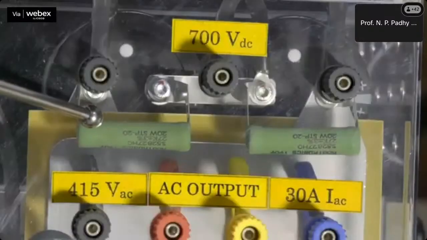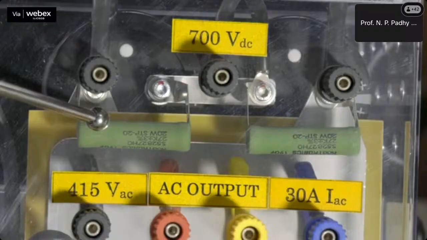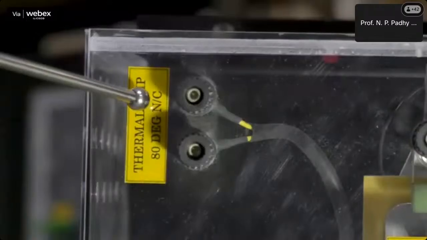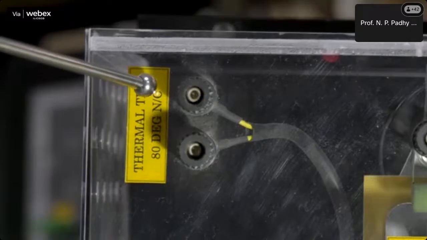Across each capacitor, bleeder resistors are connected to discharge the stored energy in the capacitors when the inverter is not in operation. Apart from this, the IGBT module also has an inbuilt thermal trip protection feature in case the device exceeds the threshold temperature. Let us talk about the details of the power amplifier operation.